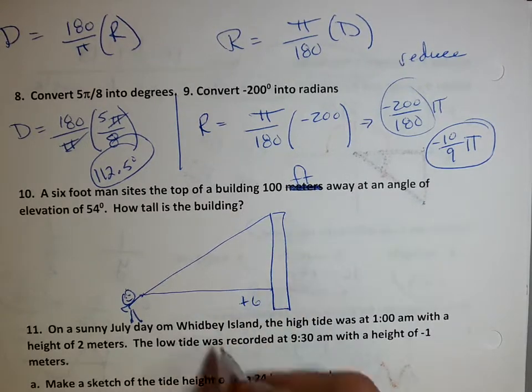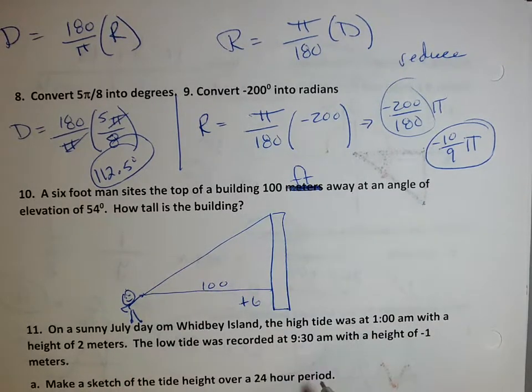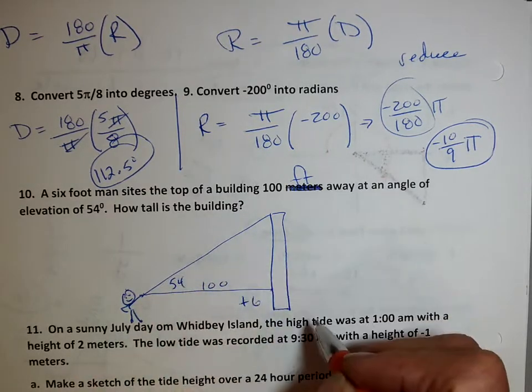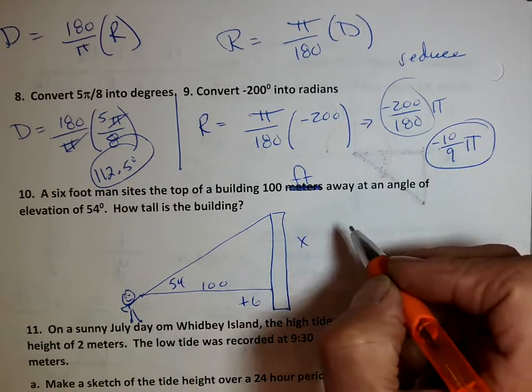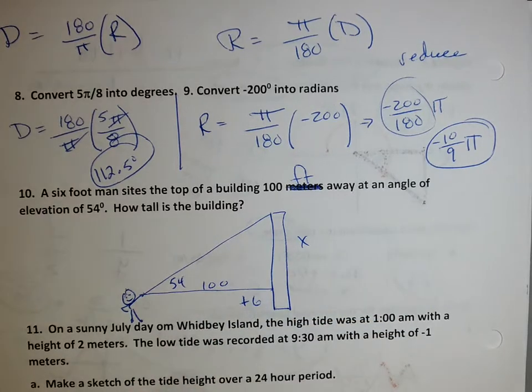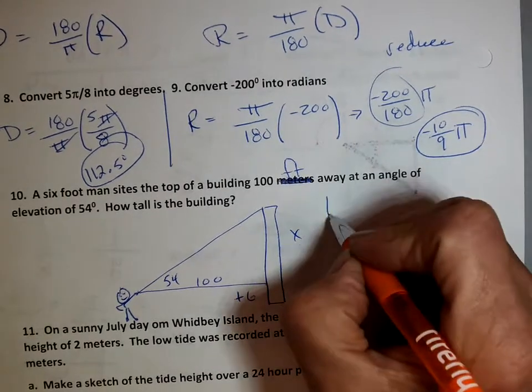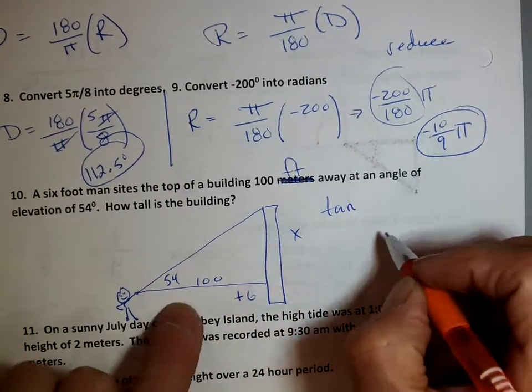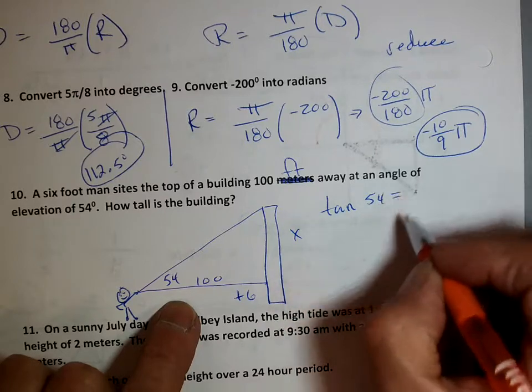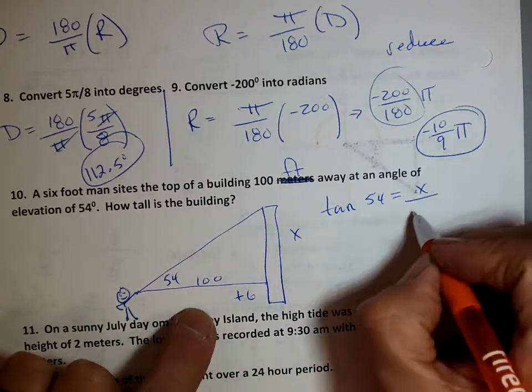So we're going to have to add 6 to the end. Totally right, Ben. 100 feet away, 54 degrees. We want the building, the opposite. We know the adjacent, 100, right? So we're going to use tangent. Opposite over adjacent, right? You guys agree? We use tangent of my angle, which is 54, equals my opposite over my adjacent.